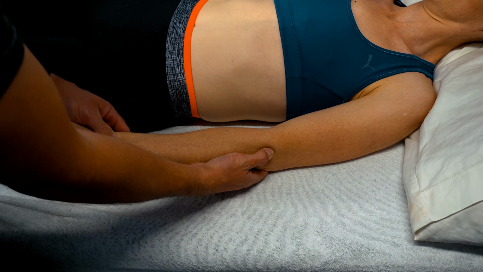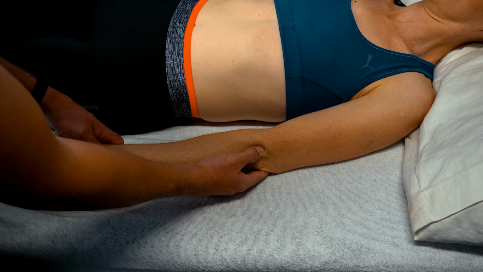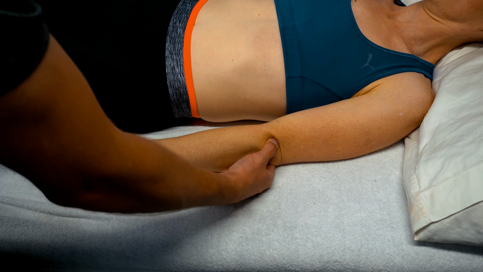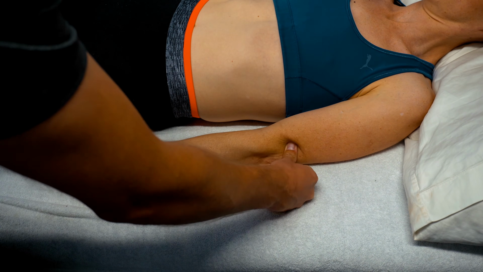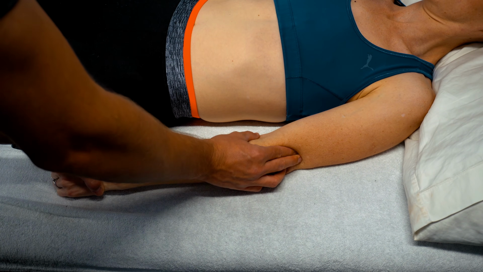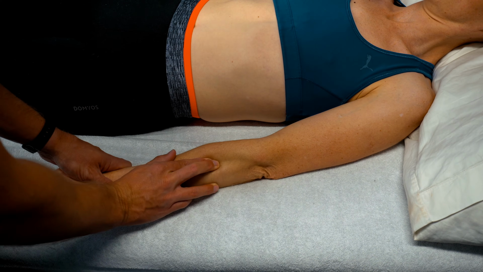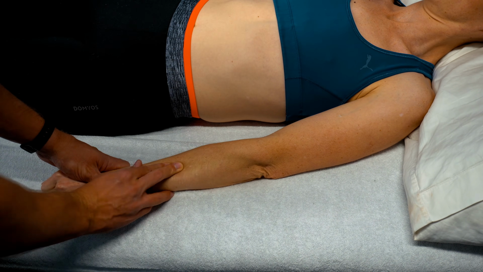Then we can look laterally with the hand in pronation. We can palpate the lateral epicondyle and slightly distal to this where the common extensor tendons attach. If we go proximal two thumb widths where the extensor carpi radialis longus attaches into, this is the anterolateral supracondylar ridge. We can also palpate into the muscle belly of the common extensor muscles.